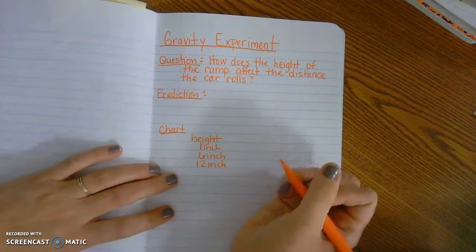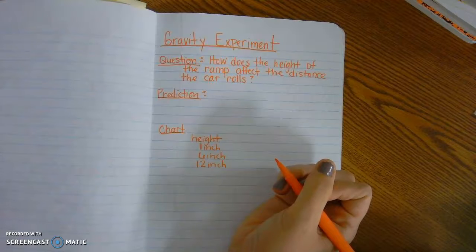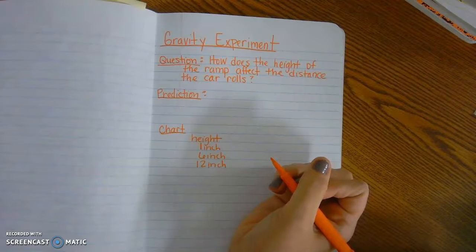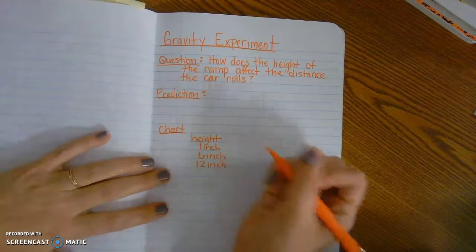Now, we could test these each one time, but when you only test something one time, your results are not as accurate. We want as accurate as we can get, which means that we need to test it at least 3 times for each ramp to make sure there wasn't something weird that happened during our experiment. Because sometimes mistakes happen.